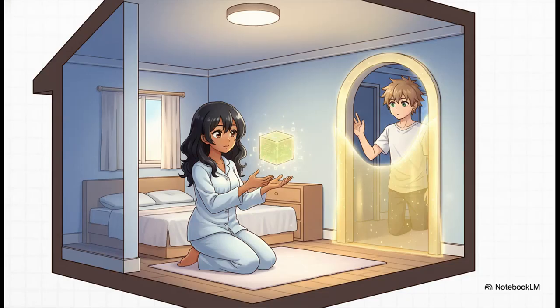But then you have local variables. These are different. Think of a local variable like a secret note you keep tucked away in your bedroom. You can read it when you're in your bedroom, but if you go to the kitchen, you can't see it or use it. It only exists inside that one specific room where you created it.